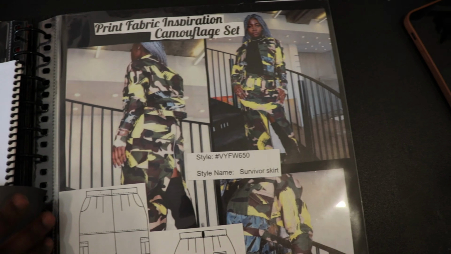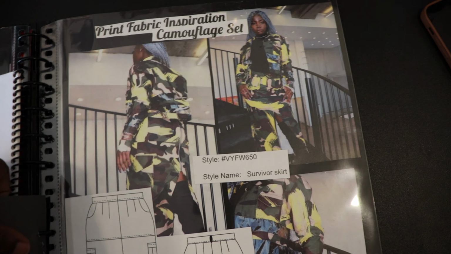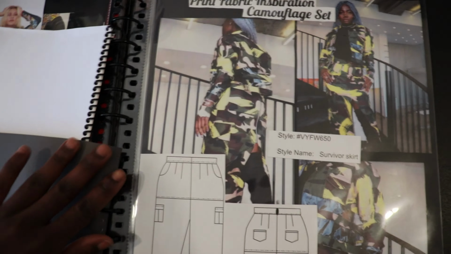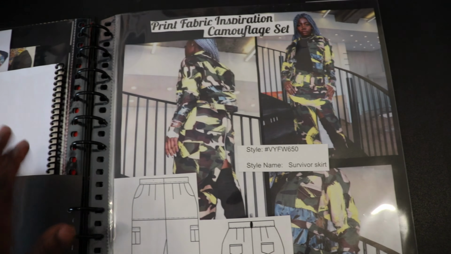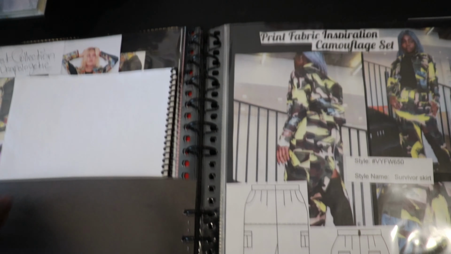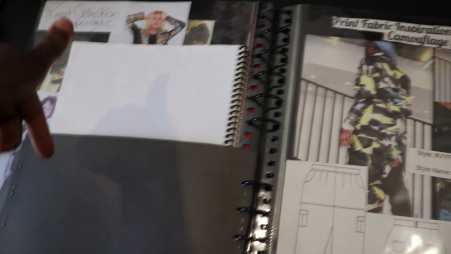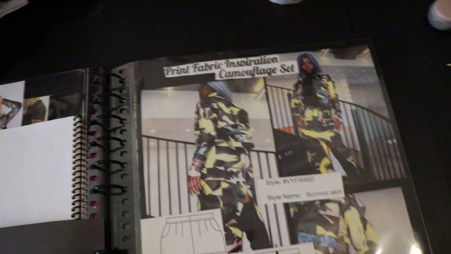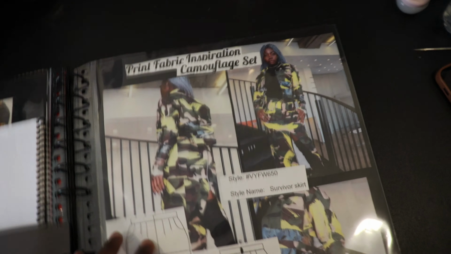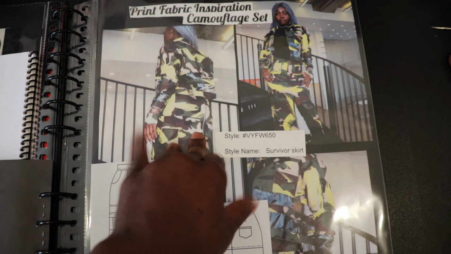So moving to the next page. Wait, hold on, okay, I had to add the catalog in the middle, so I had to put two papers, as you can see, and make a folder and put my catalog inside. So moving to the next page, I have this outfit I made before, and that's me.